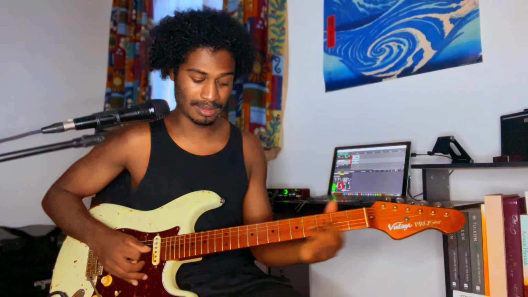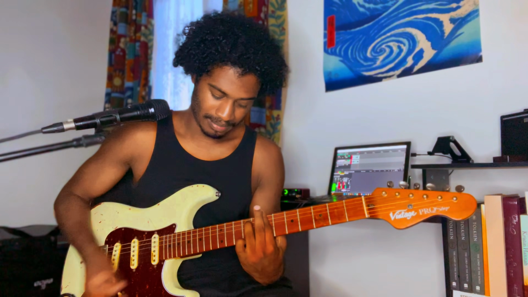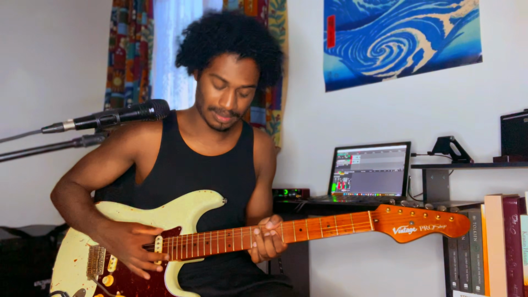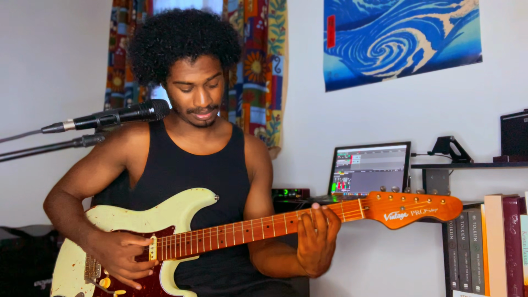Now, if you want to take it further and add your diatonic notes, then we can get into the space where you can use 6ths. You can use 3rds. You can use 4ths. You can combine them all and get something cool.